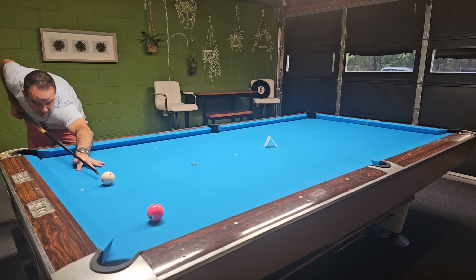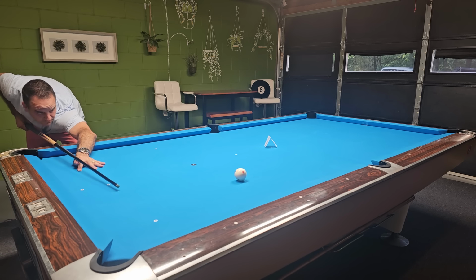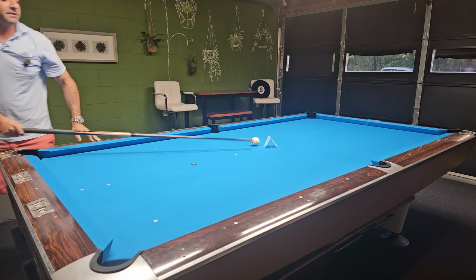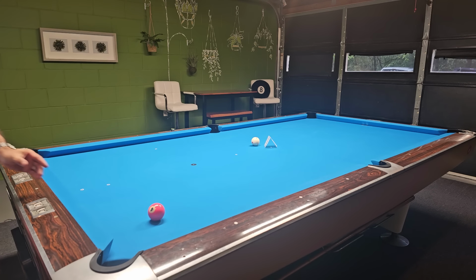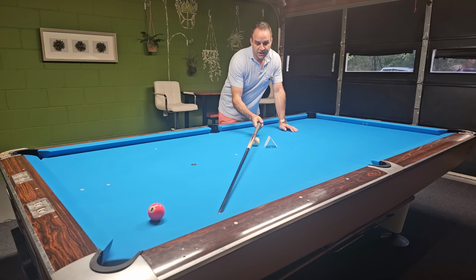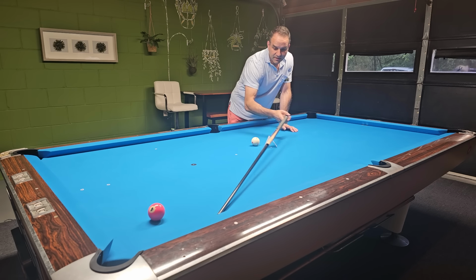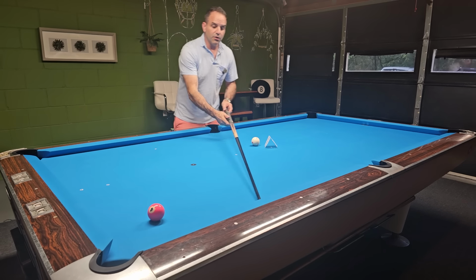So let's try it again. Okay, and I'm noticing we're coming up a little bit light of the spot, right? Meaning shallow. Okay, this is a shallow angle. This is a wide angle. I'm not missing it to the wide side. I'm missing it to the shallow side. So how do I get my angle to open up here?